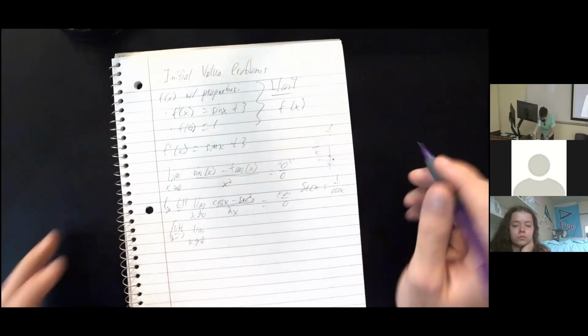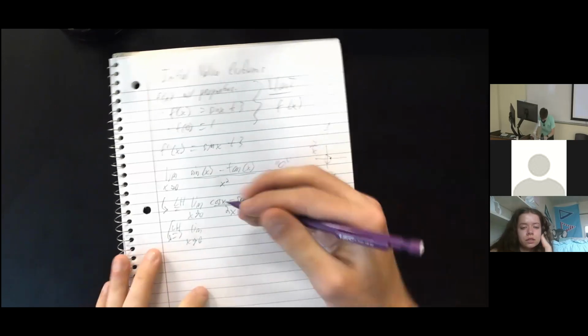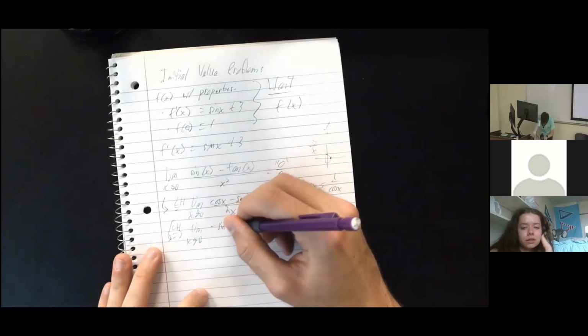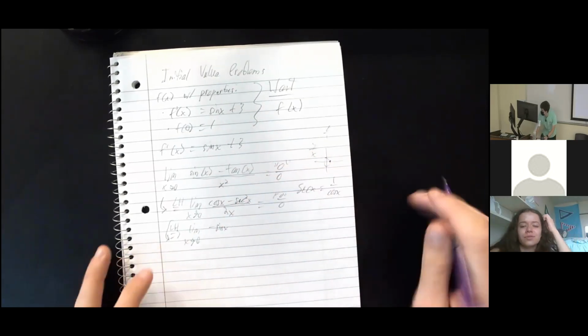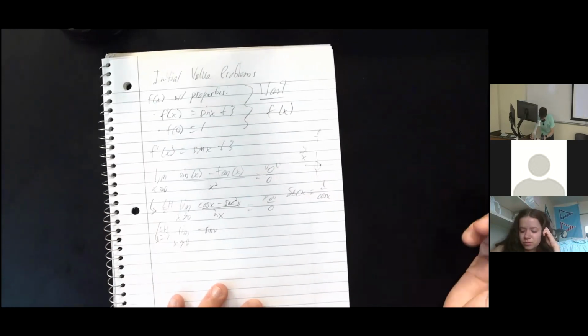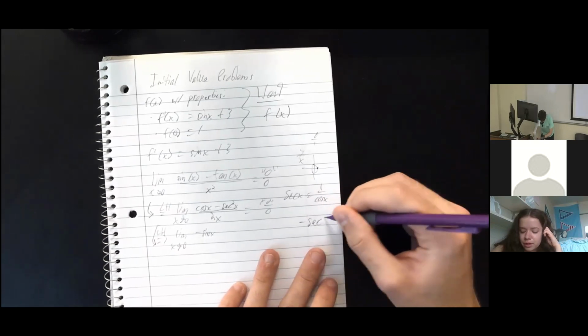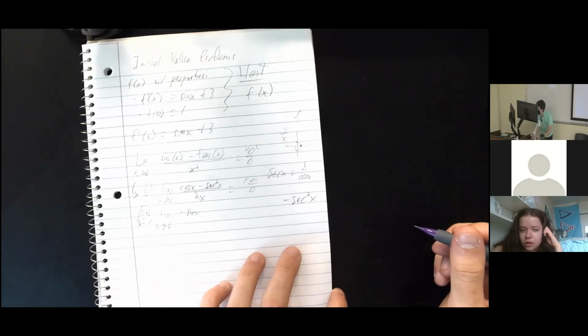So that's the derivative of negative cosine, so just be negative sine x. Yeah, so we got negative sine x. And then I was kind of confused about what to do here, but actually no, never mind. Yeah, so then it would be minus secant squared x times tangent x.